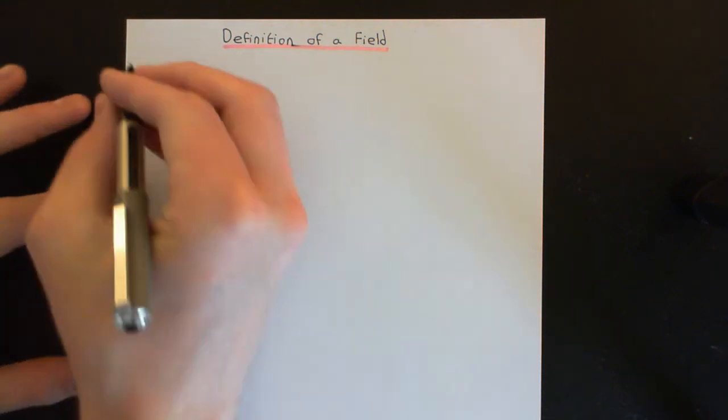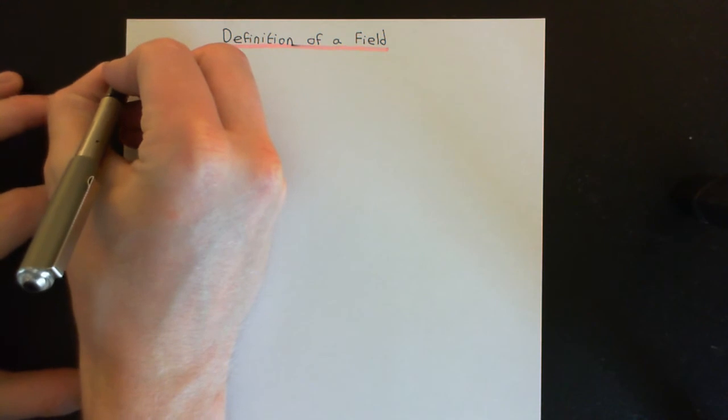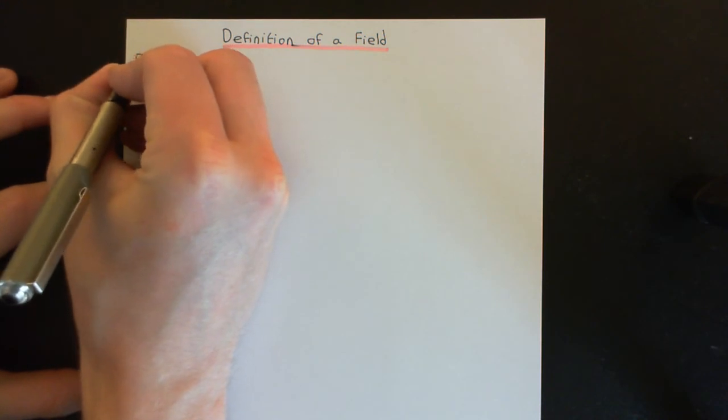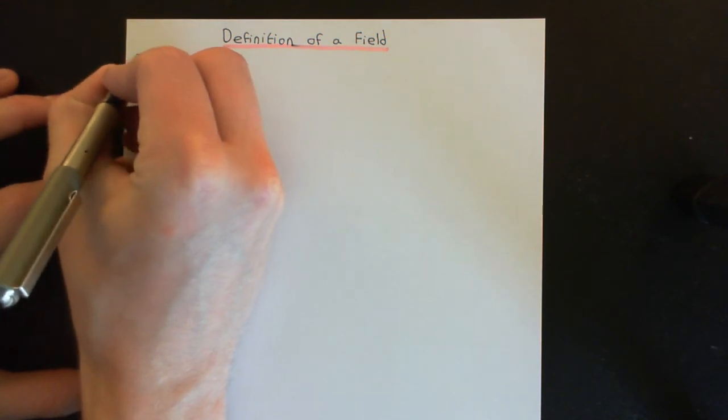Right, so then, the definition of a field. A field is often denoted capital F.